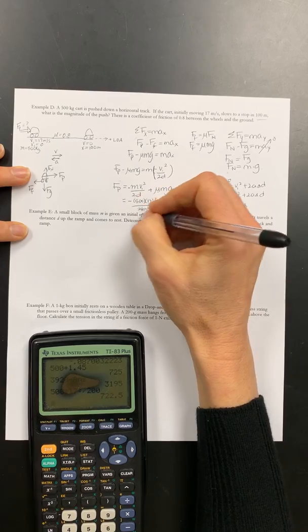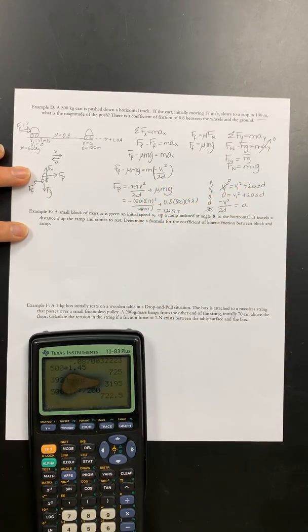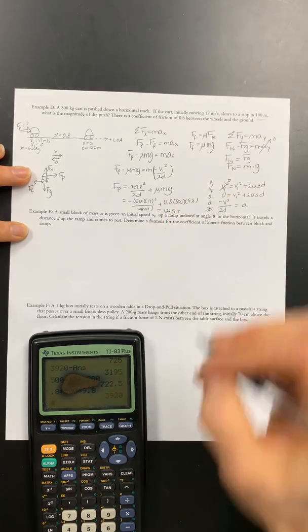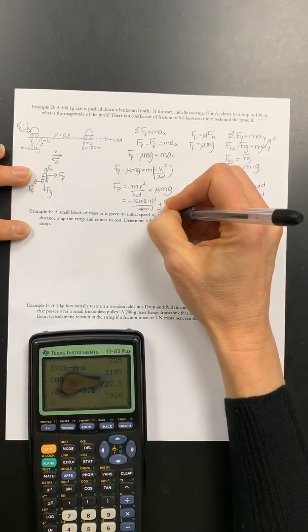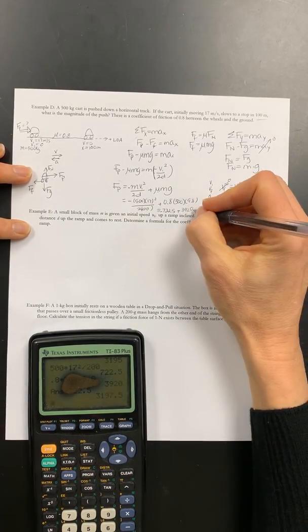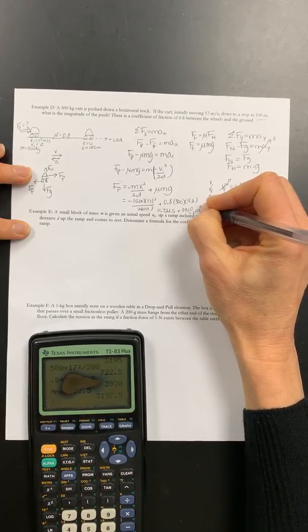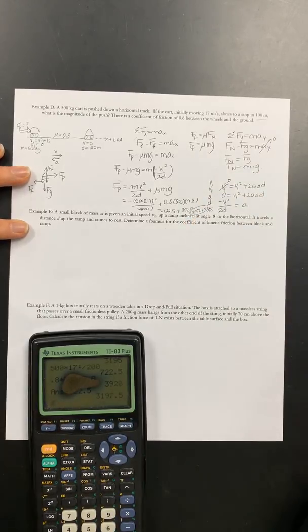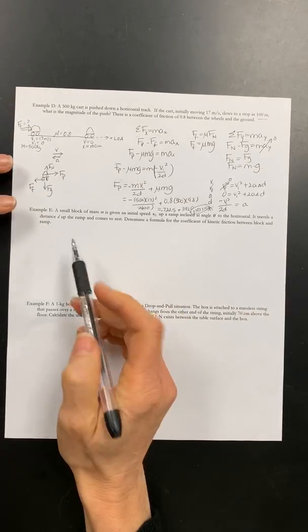This part here, I'm going to squish over here, 722.5, and 0.5 times 500 times 9.8. Oh, sorry, 0.8 times that is 3920, and this is negative. So you end up with 3197.5 newtons, and that's your answer. Sorry about that squishing. All right, let's do the next one.